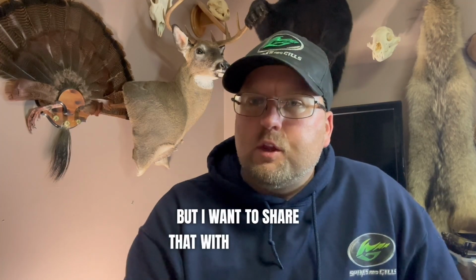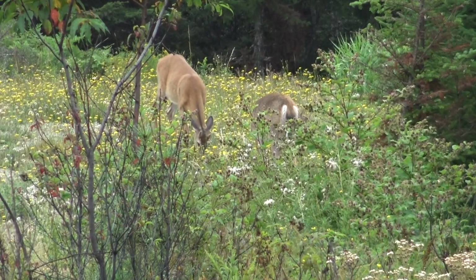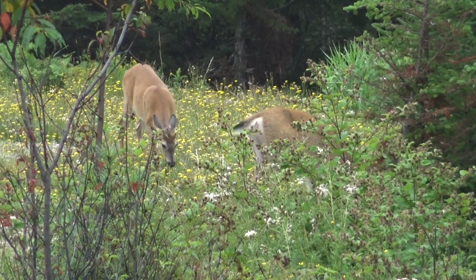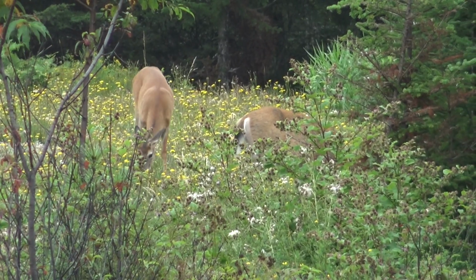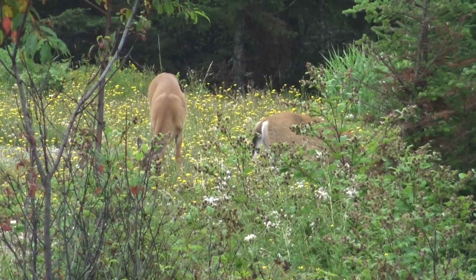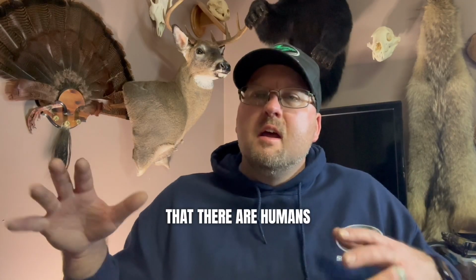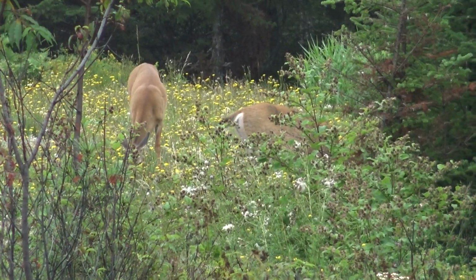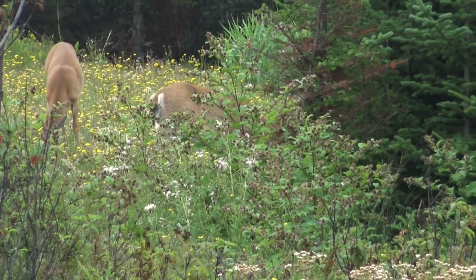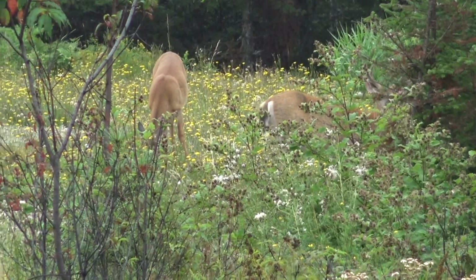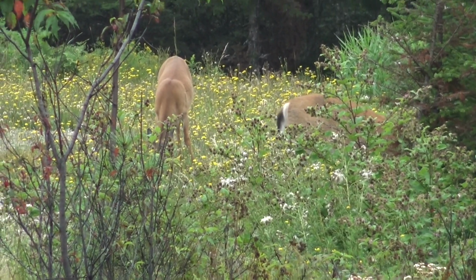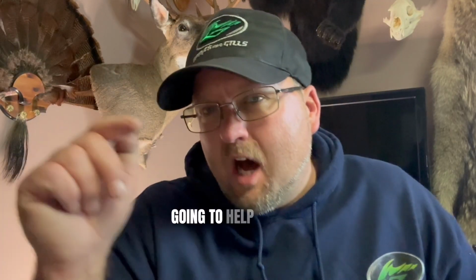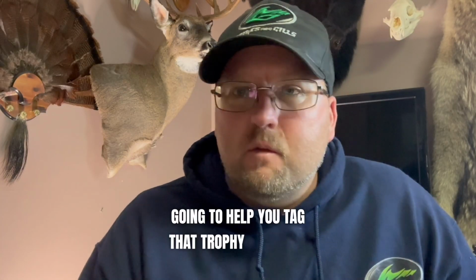But I want to share that with you in these 5 methods you can use to access and exit your tree stand sets, to not alert any deer, or to not disturb any deer with your human presence, or without letting the deer know that there's humans in general anywhere around them in this area where you're hunting the deer, where you're hoping to put your tag on that trophy buck that you've scouted, that you've got trail cam pics of, and that you've been maybe hunting for a couple years now. These 5 methods for access and entry are going to help you tag that trophy buck of a lifetime.